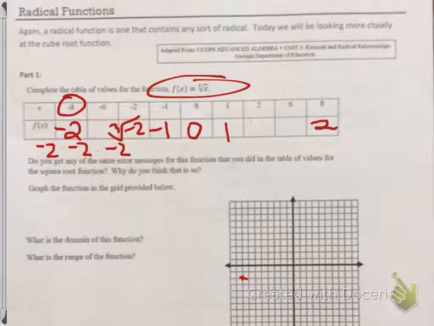Oh, negative 1, negative 1. I didn't read my writing right. I have 0, 0. I have 1, 1. And I have 8, 2.